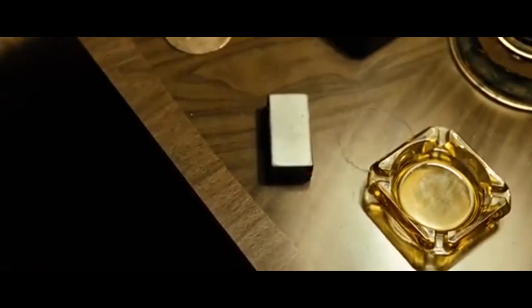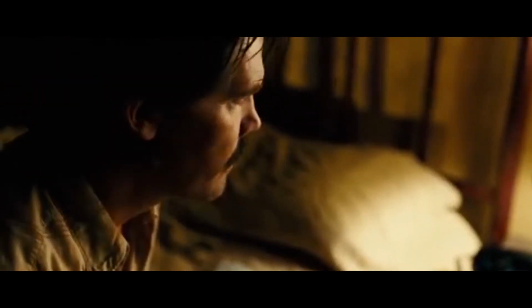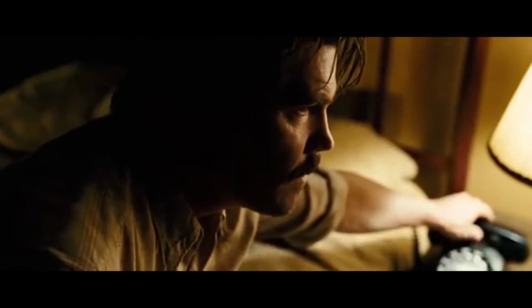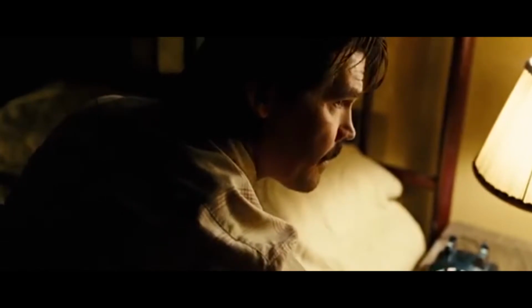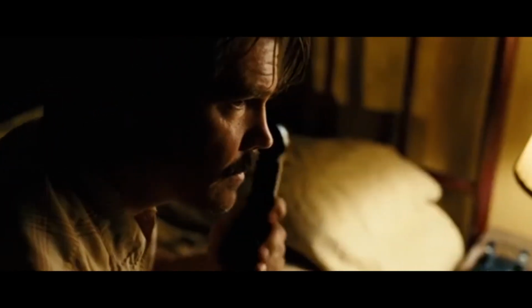The source of the light is coming from the lamp, which in this scene is a practical light. A practical light is a light that is seen within the shot. Also, low-key lighting would have been used in order to create all the shadows on the back wall.